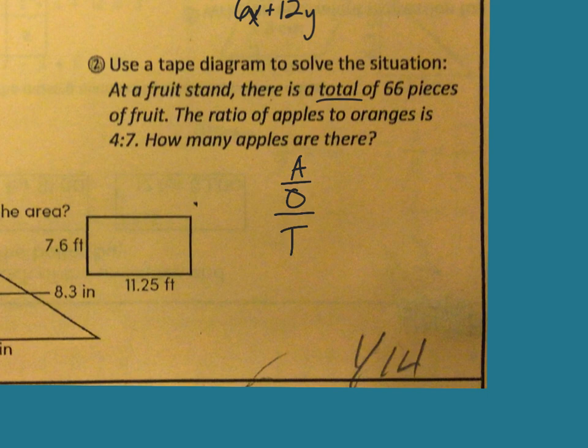So what do we know? We know that we have apples that is 4, oranges that's 7, and when we add those together, we get 7, 8, 9, 10, 11. So there's a total of 11 pieces of fruit. And that's one of the things we care about. It wants us to now say how many apples are there. So we're comparing the apples to the total.